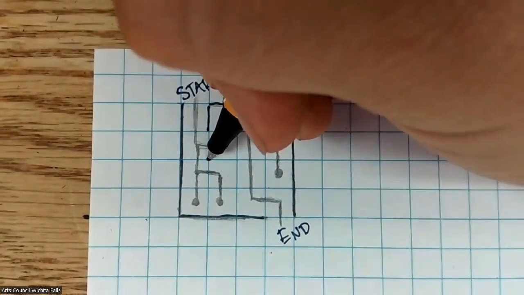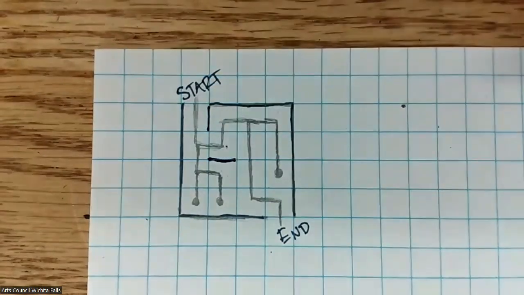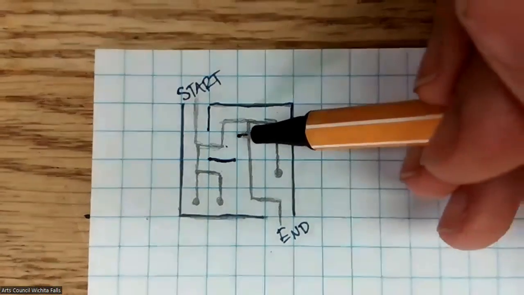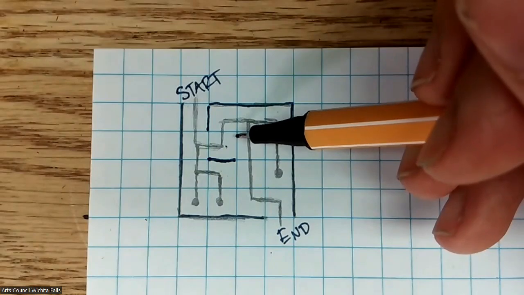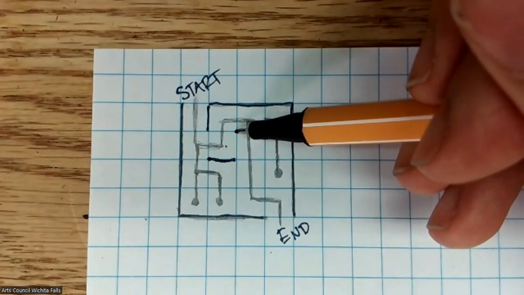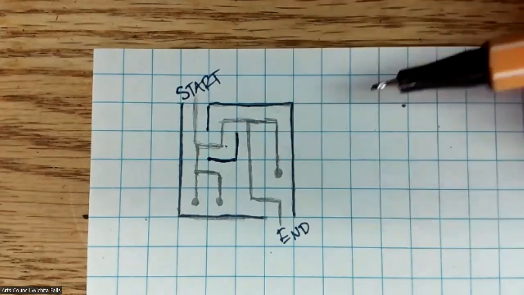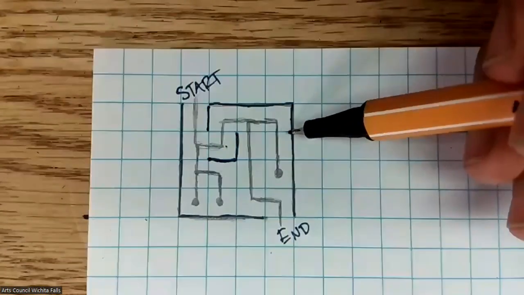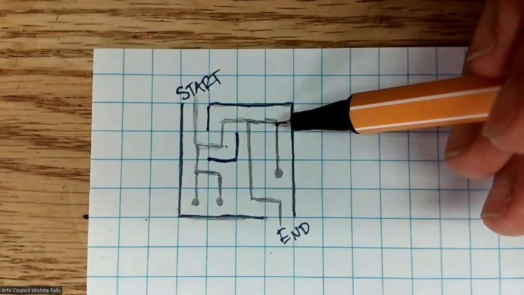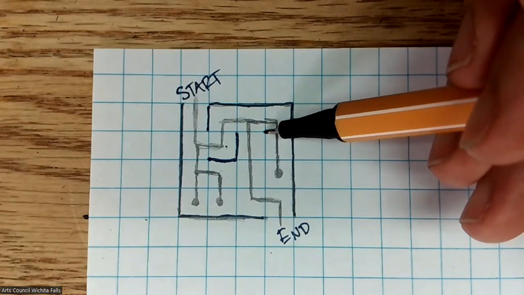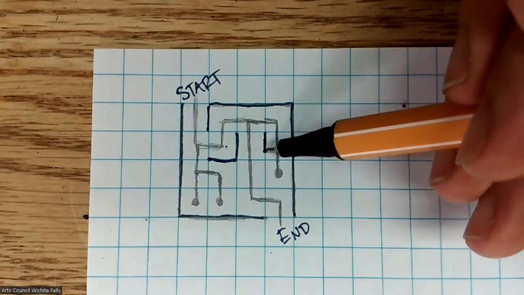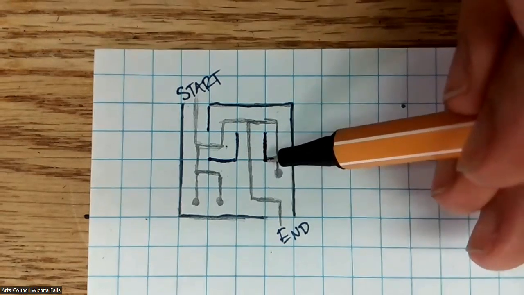I'm going to trace it. This line right here, no pencil line, trace it. This line right here, pencil line going right through, leave it alone. Line next to it, I can trace because there's no pencil line going through it.